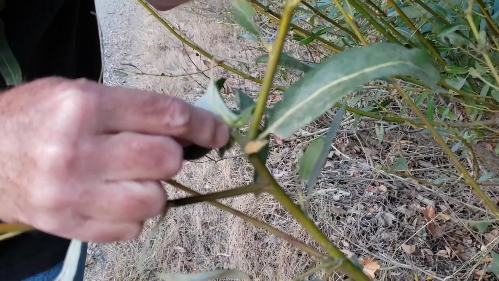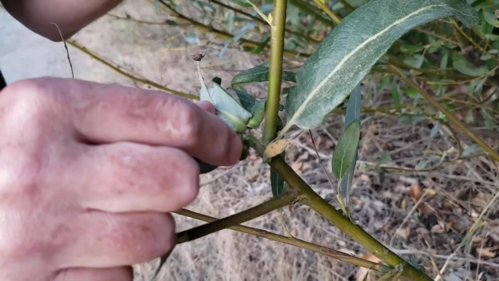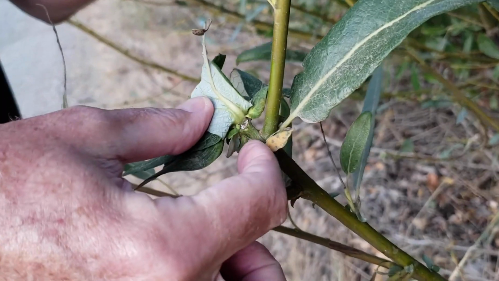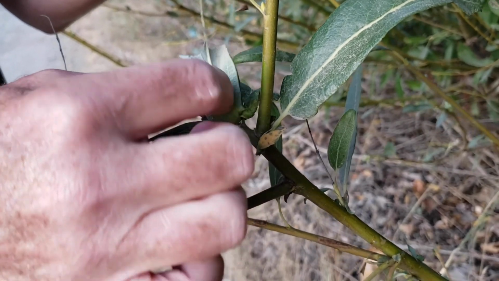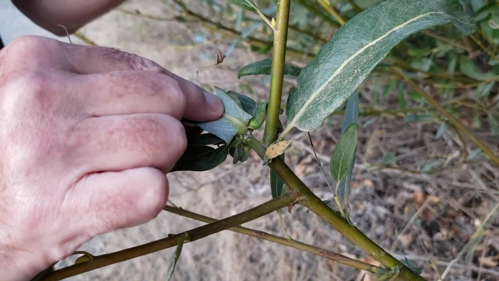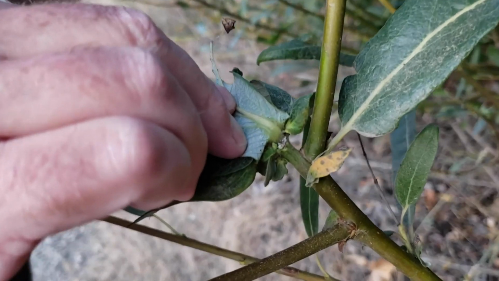And the base right down in here. So what you'd do is you'd come along and just cut it off right here, get the excess leaf material off before putting it in a container, and then just let it do its thing.